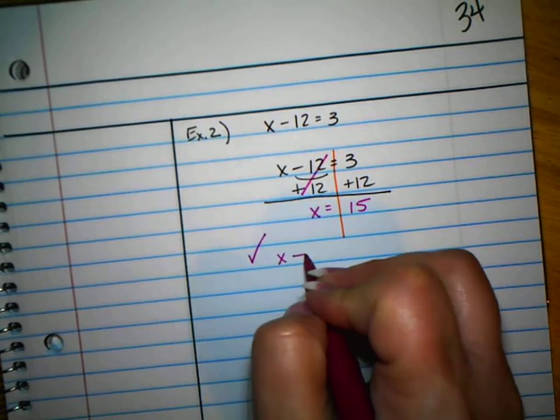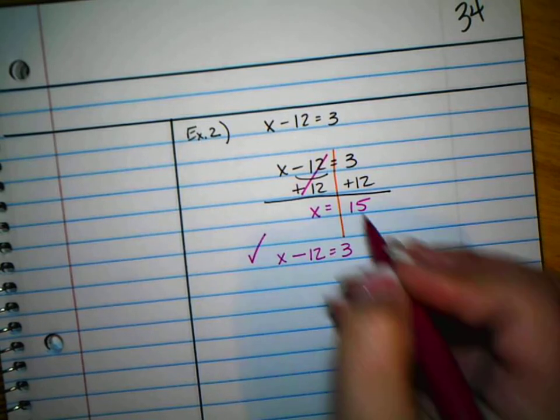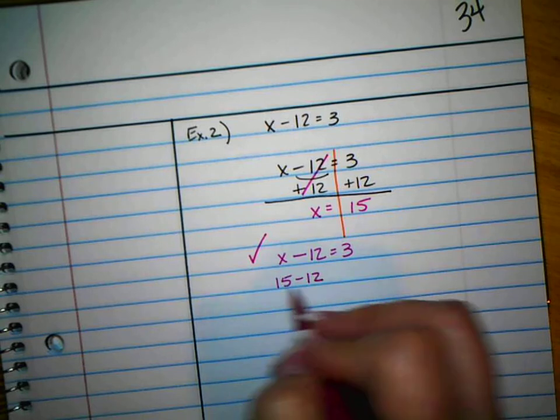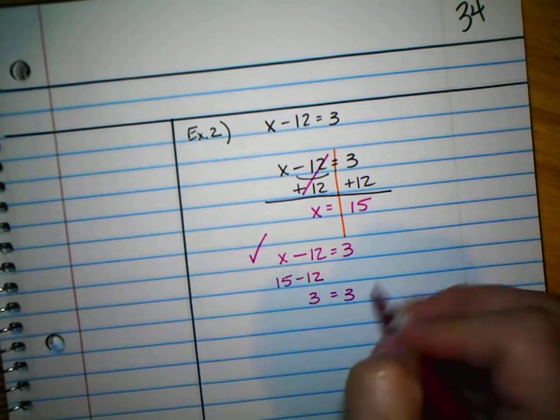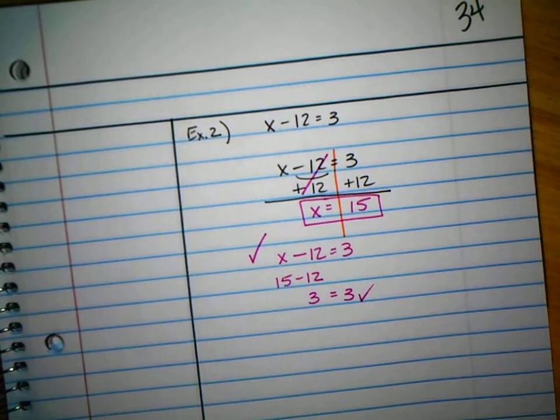And I go back and I start with that original equation. Then I'm going to substitute in. This one's easy. 15 minus 12 is 3. And 3 equals 3, so that checks. So I can box or circle.